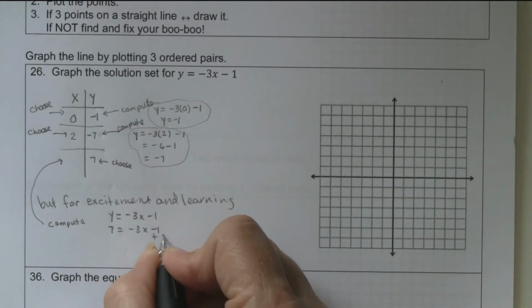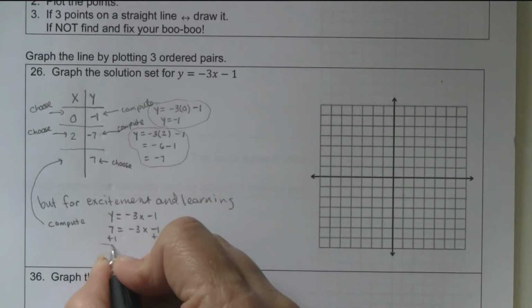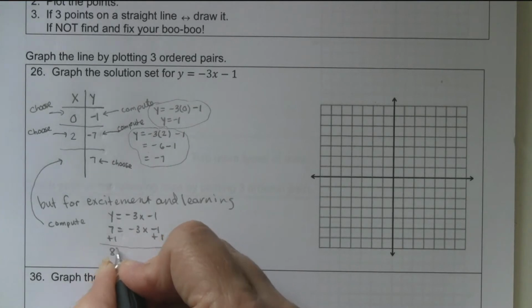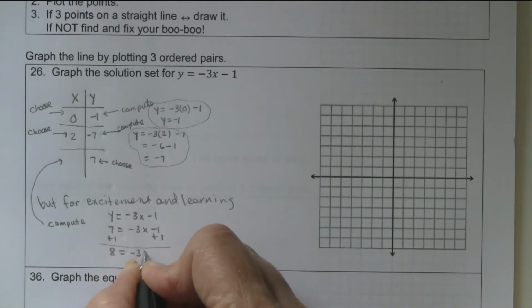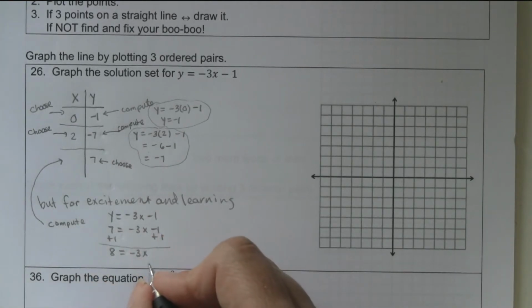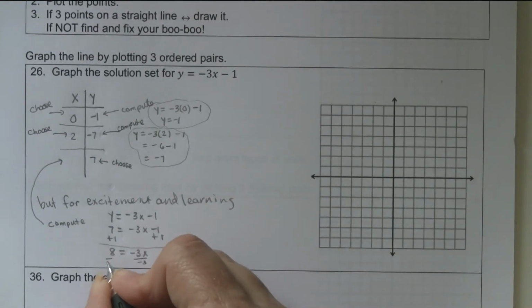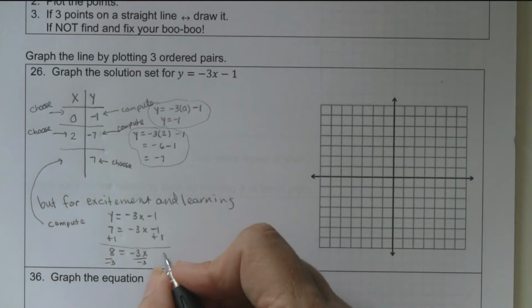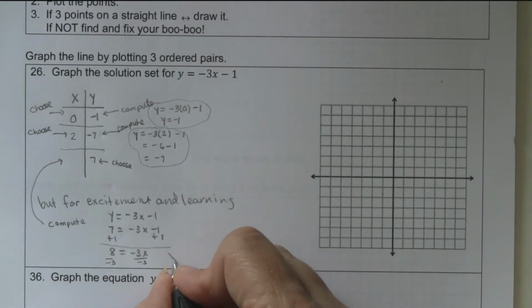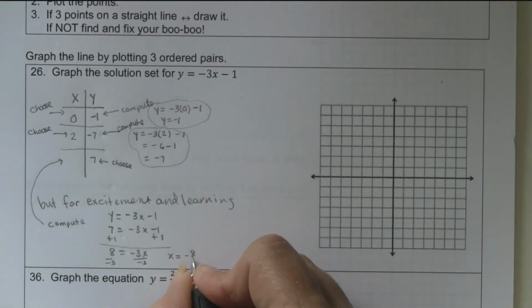I'm going to have to add 1. So see how it's more work. It's not just arithmetic. And so that's the reason that it really wanted to choose another x, right? So dividing by negative 3. And not only that, I get a fraction as my answer for x. x equals negative 8 over 3.